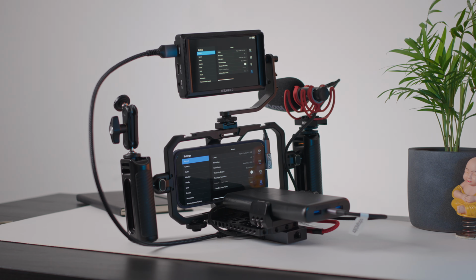That's it for this part of the Blackmagic Camera App series. Now that you have unlocked all the pro settings, up next we'll dive into remote control plus stabilization. You won't want to miss it.